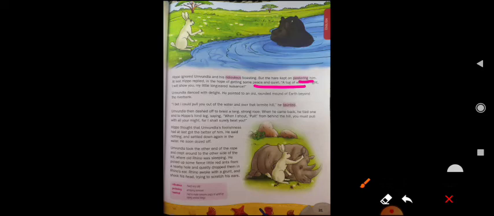Now Umundla was very happy. Why? Because Hippo was ready for tug of war. So he pointed to an old round mound of earth beyond the river bank. So children, mound means what? Mound means a large pile of earth or stone. Here write one more new word or difficult word.